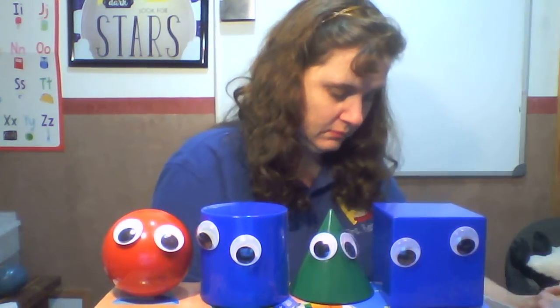Tissue box. Now that's not a cube because it's long, but if you found one that was shorter, that would be a cube. This is more of a rectangular prism, but I thought it was close to a cube, so I wanted to show you because you see tissue boxes everywhere.